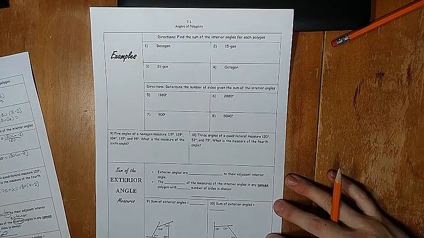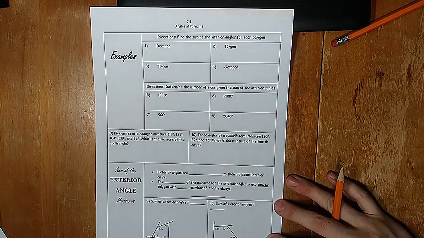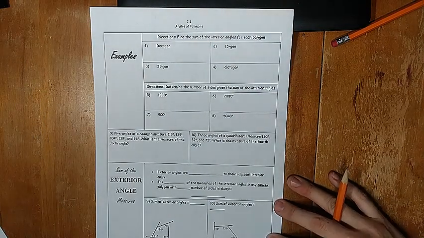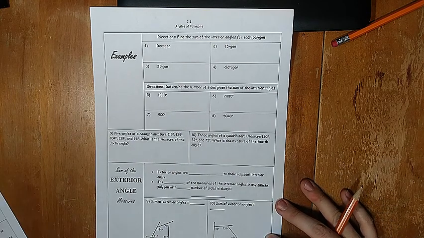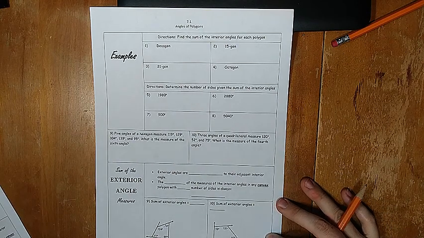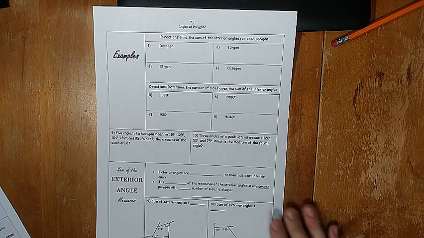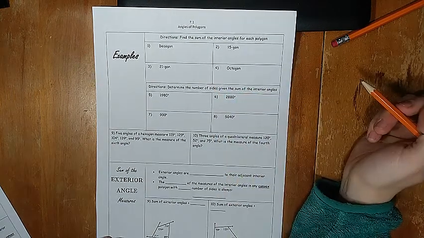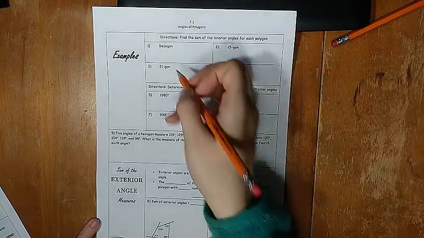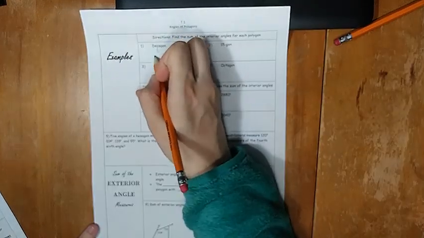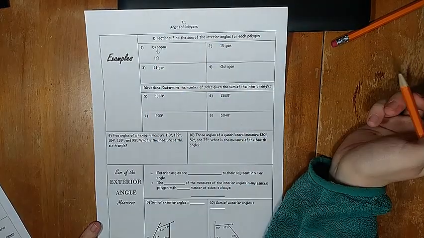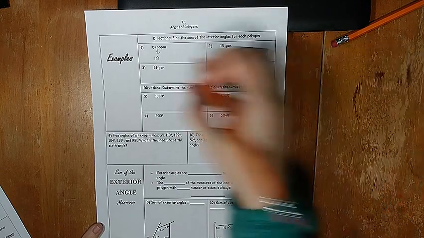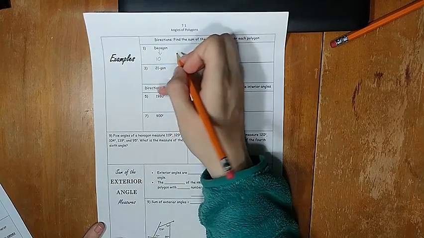So now that we've learned about the interior angles of polygons, let's take those and apply them to some real shapes. So let's say we have a decagon and we want to find the sum of the interior angles. Deca stands for 10. It's a 10-sided figure that is convex.